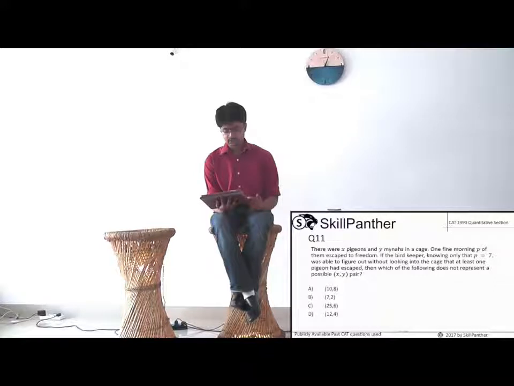In the first case, where y equals 8, 7 birds have escaped. So that can't happen, right? 2, 4 and 6 are possible. For p equal to 7, I will know at least one pigeon has escaped. In the case of 6, for 4, I will know at least 3 pigeons have escaped. For b, I will know at least 5 pigeons have escaped. And there are that many pigeons available as well to escape. If pigeons were only 1 or 2, then you must be hallucinating. How can p be that much?